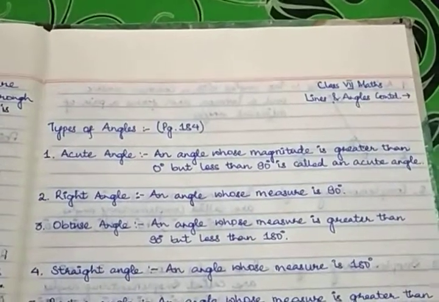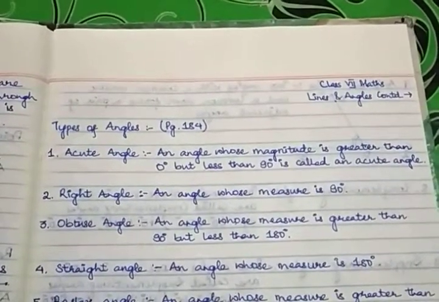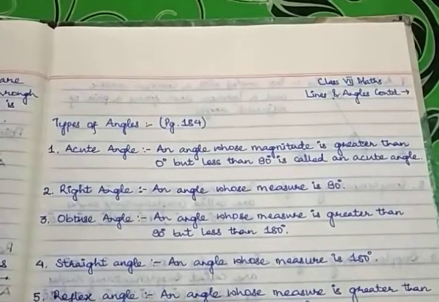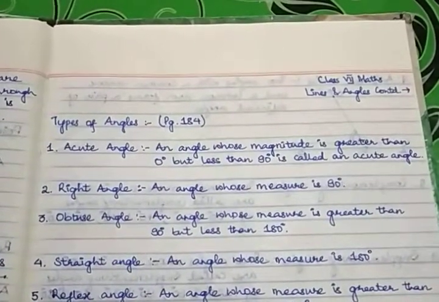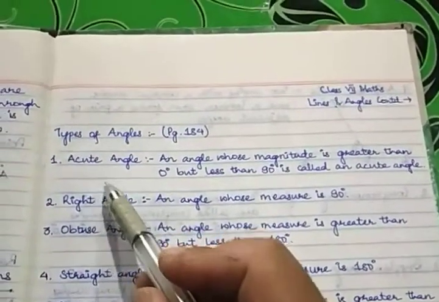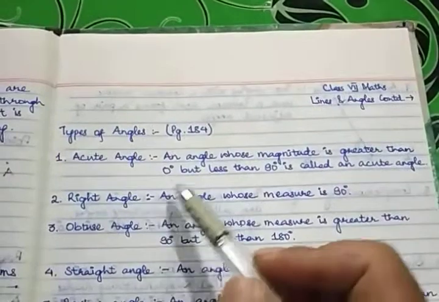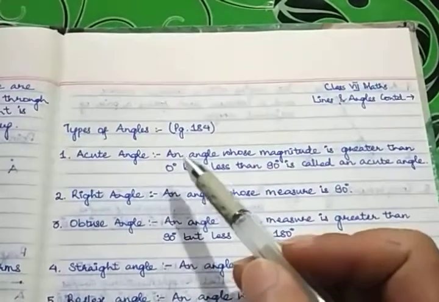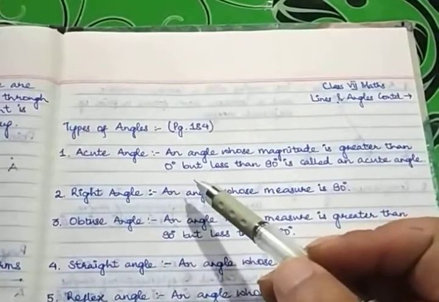What we have here is types of angles. Since in the last video I told you how an angle is formed, here we'll be dealing with types of angles. The first angle that I have taken for today is an acute angle. As we have already discussed in the previous video how an angle is formed and how it is measured in degrees.